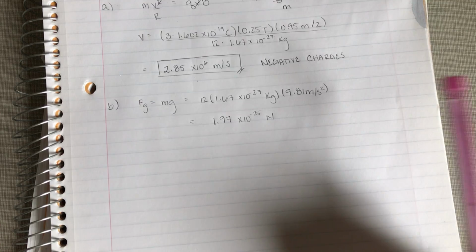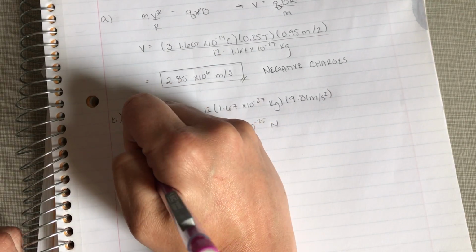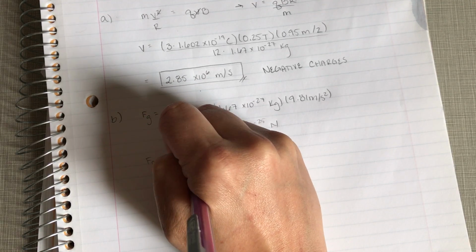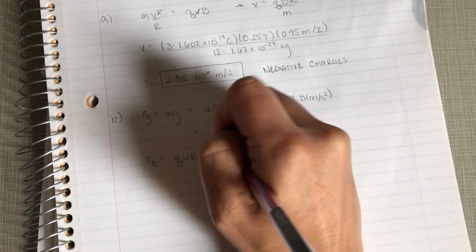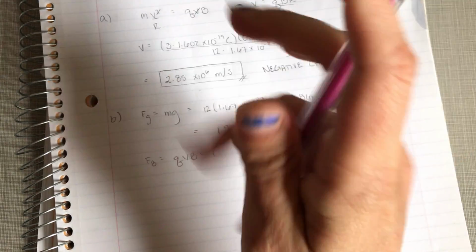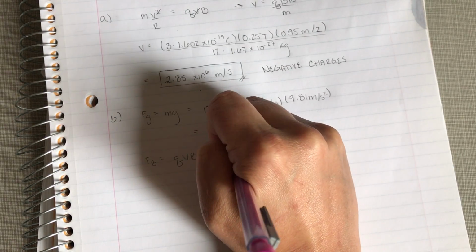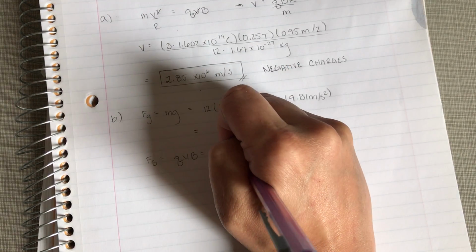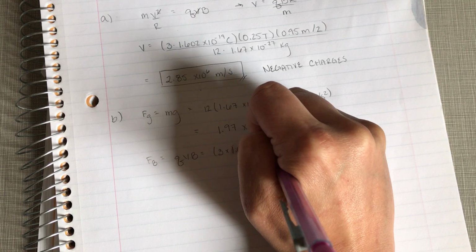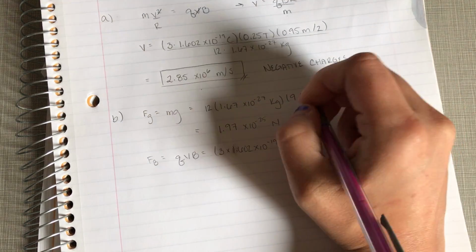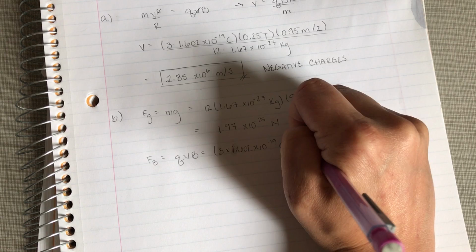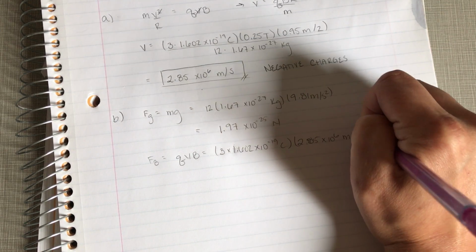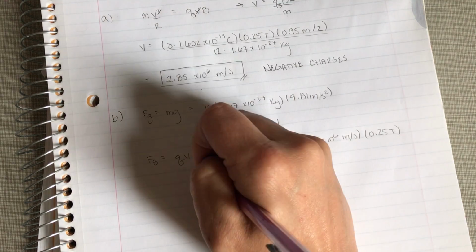And if we look at our force from our magnetic field, which was qvB, our q was 3 times the charge of an electron, so 3 times 1.602 times 10 to the minus 19 coulombs, times our velocity, which was 2.85 times 10 to the 6 meters per second, times B, which was 0.25 Tesla.